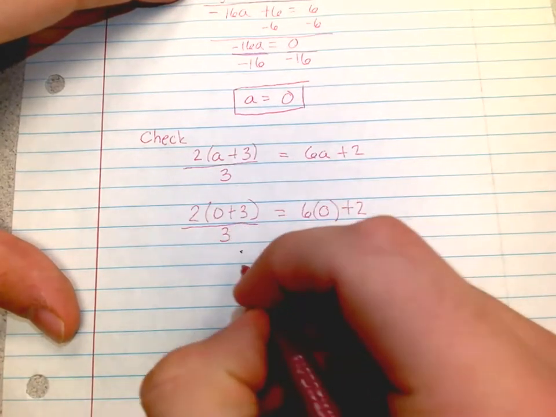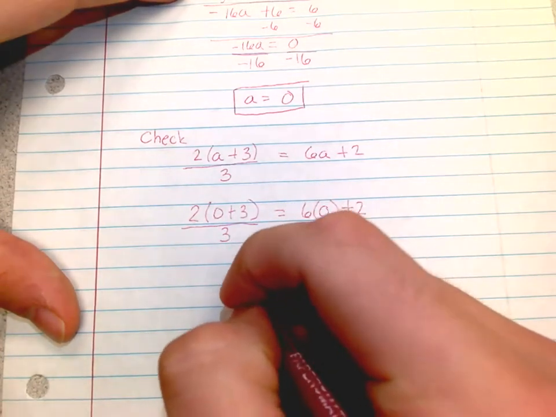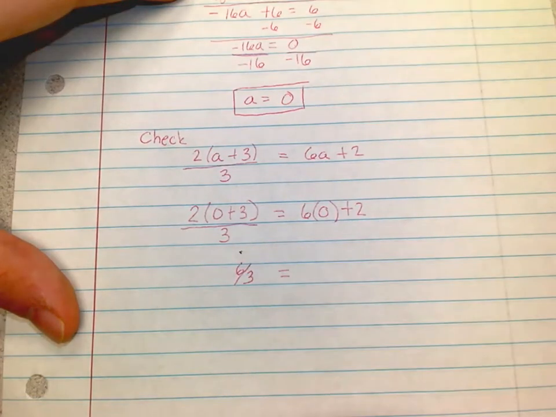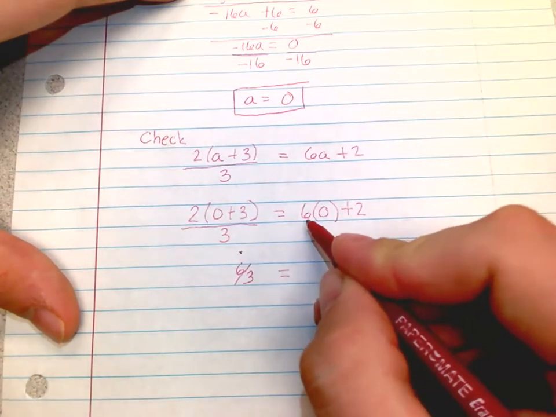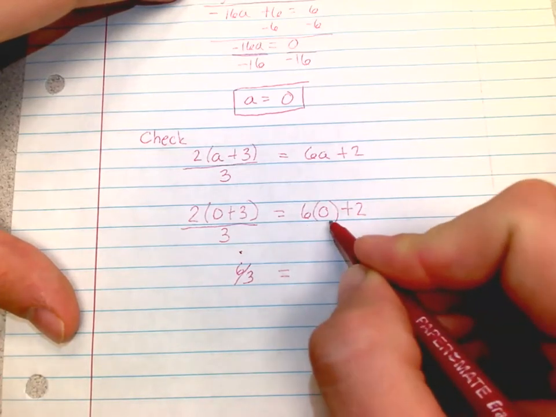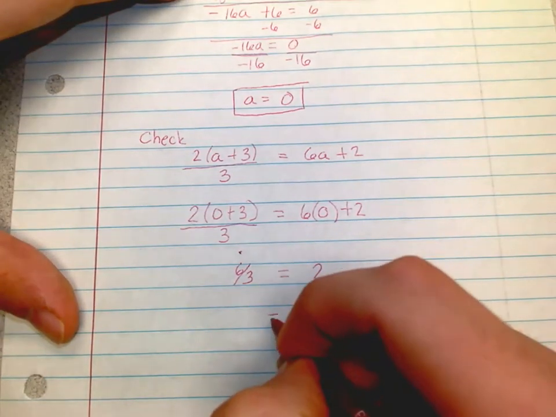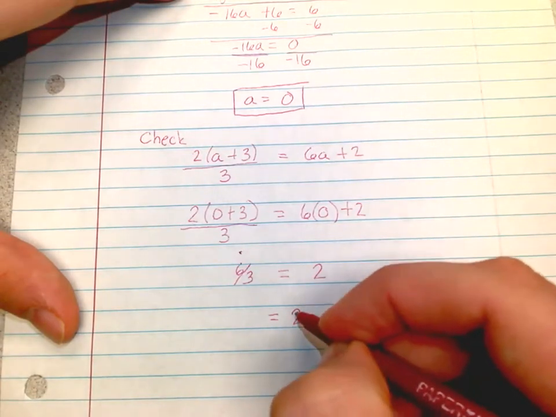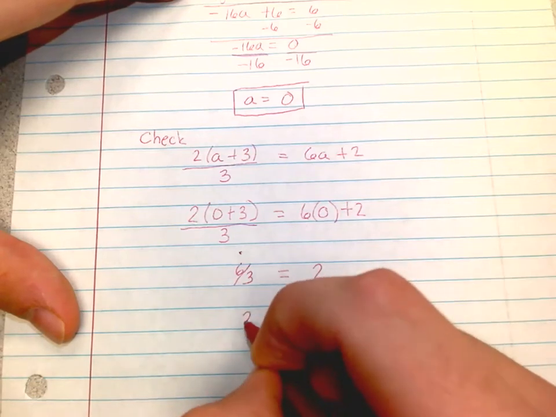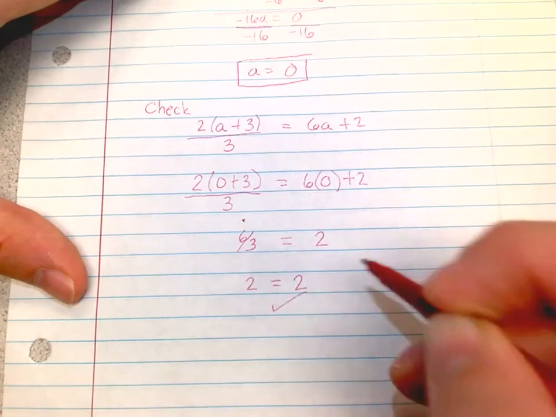So we can go ahead and simplify that. That's 2 times 3. Well, that's 6. And then we have our fraction. Just leave that 3 right there. What's happening over here? 6 times 0 is 0. We're just left with this positive 2, because 0 plus 2 is 2. Okay, and what's finally going to happen? We have this equal 2, just bring it on down, and then we look at this fraction, 6 divided by 3, simplify that to 2. And as you see, 2 equals 2. That checks out.